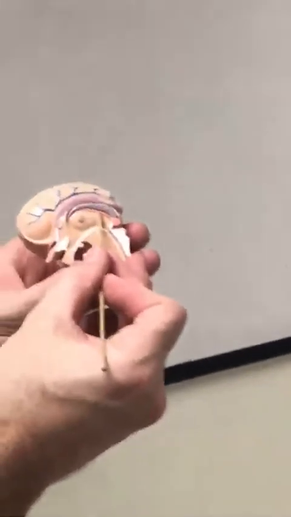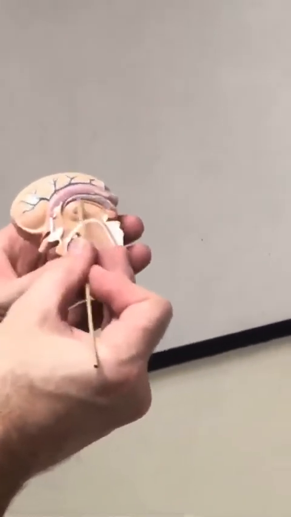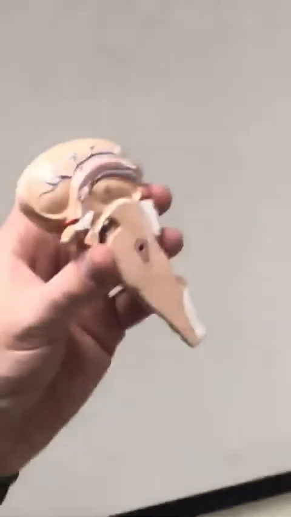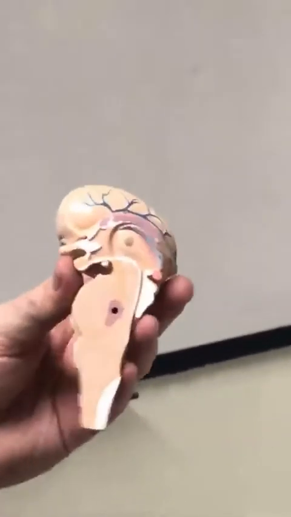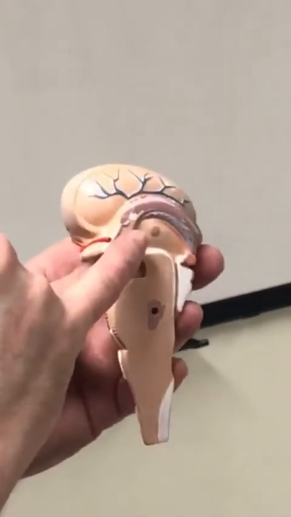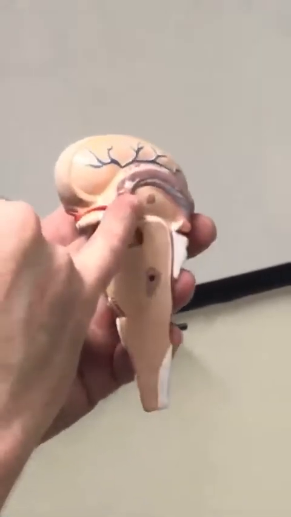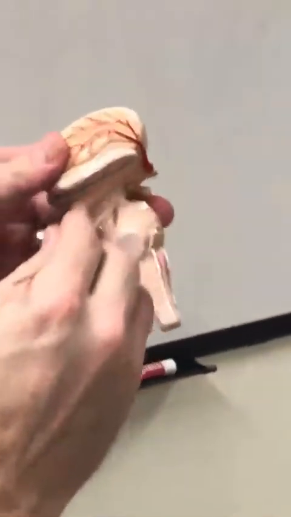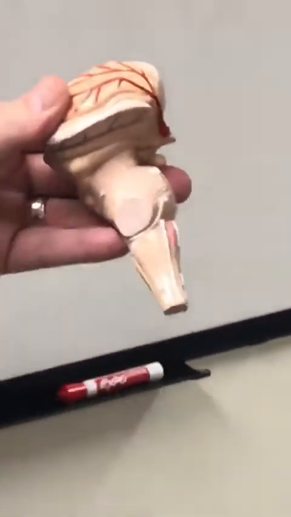And then the pink, all of this part, pineal, epithalamus. And right under my fingertip, hypothalamus. And this big thing here, cerebral peduncle. Yep.